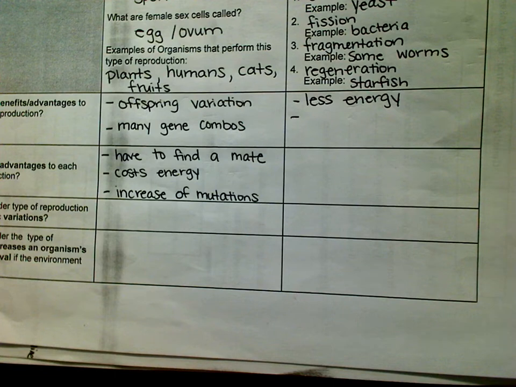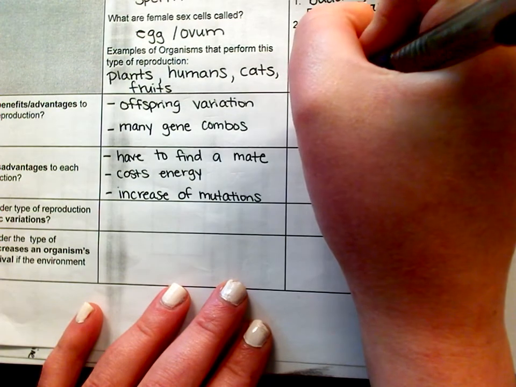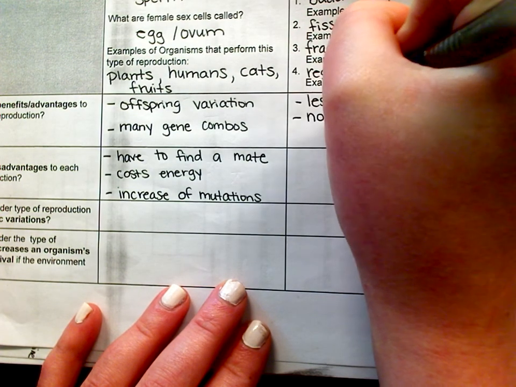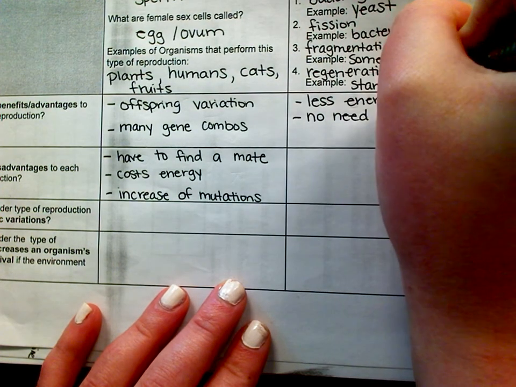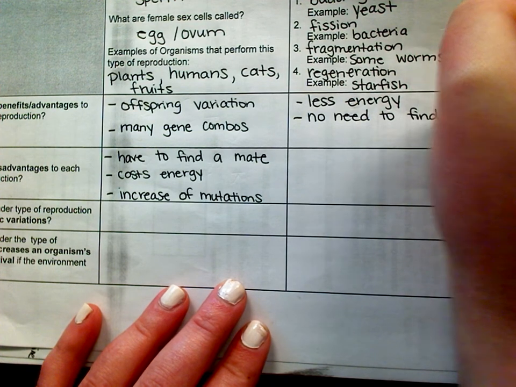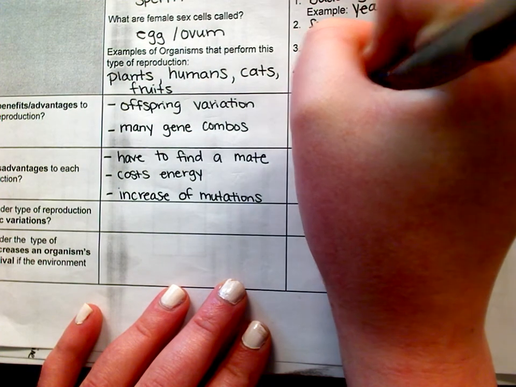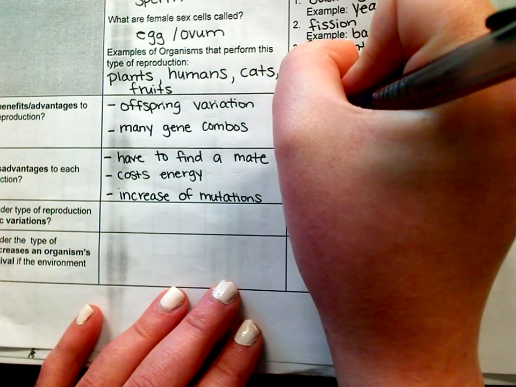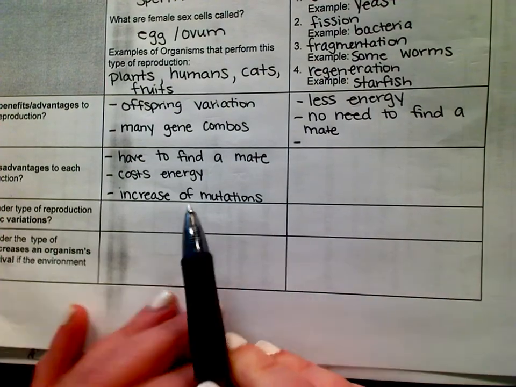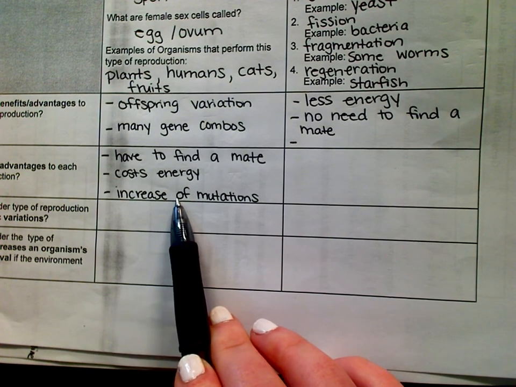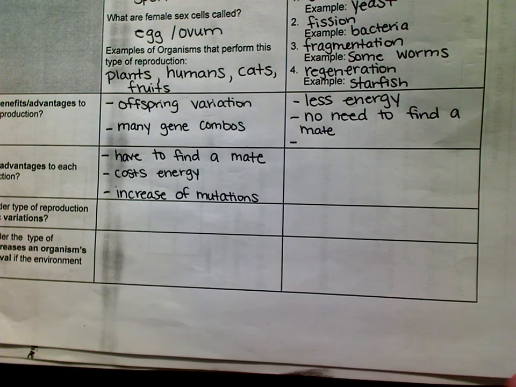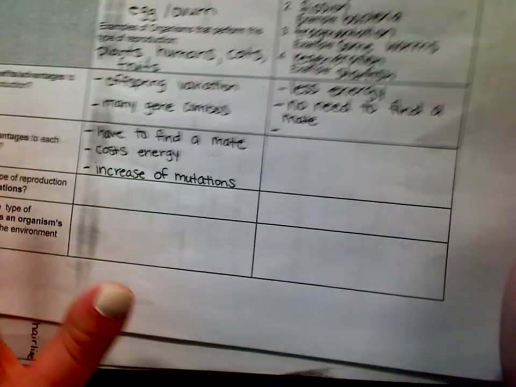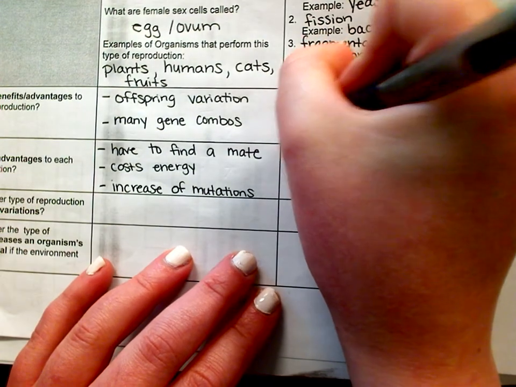What else? You don't have to find a mate. Exactly. What about this one right here? Instead of an increase, what would there be? Decrease. Less chance of mutating.